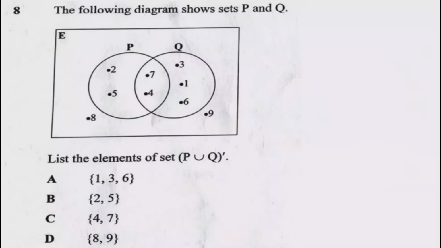Question 8. The following diagram shows set P and Q. So what we need to do is take time and study the Venn diagram. Okay. Now, once you have studied the Venn diagram, then you can go to the actual question, which is list the elements of set P union Q complement.